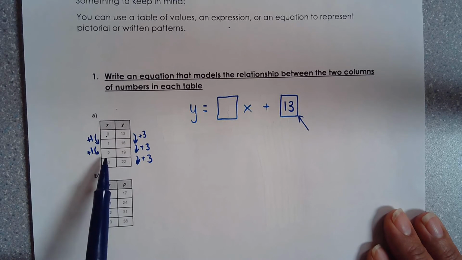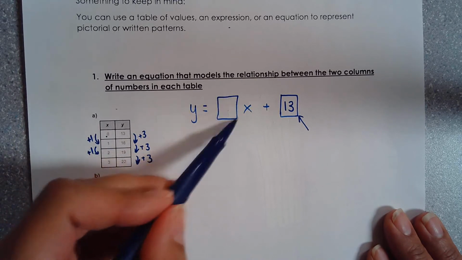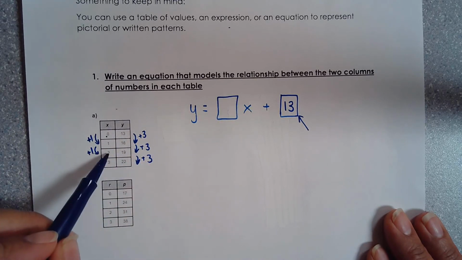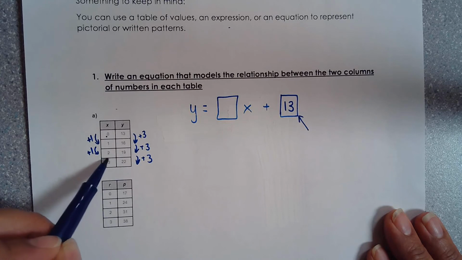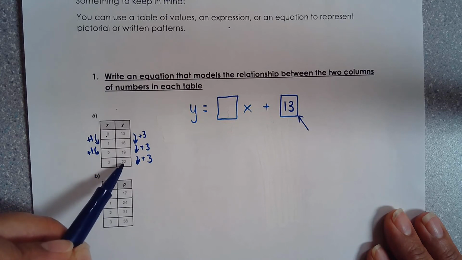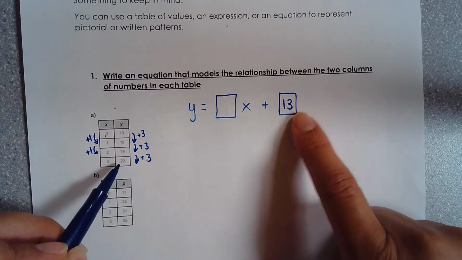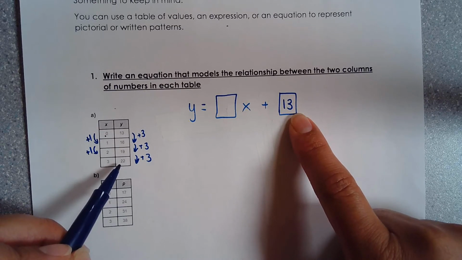Okay, so then to figure out this number here, what do I do with the x value? So what do I do with 2 to make it into 19? What do I do with the 3 to turn it into 22, knowing that I have to add 13 to it?